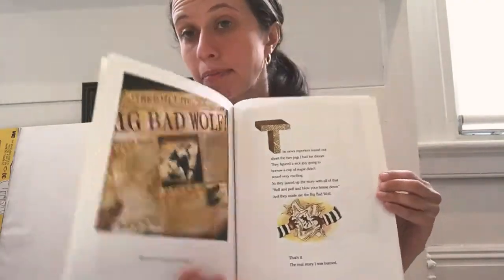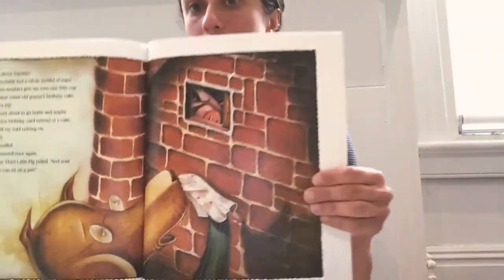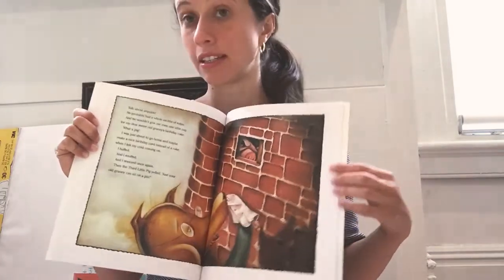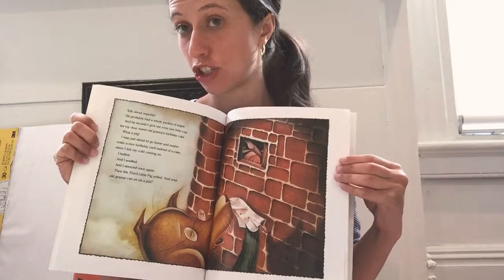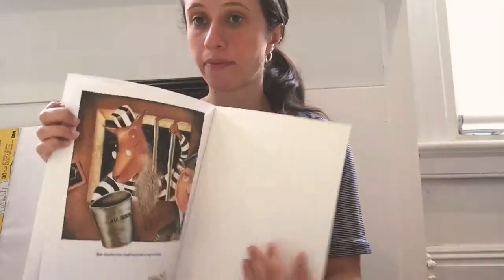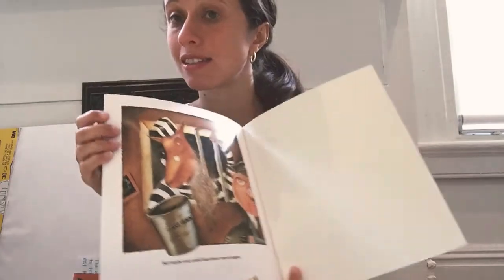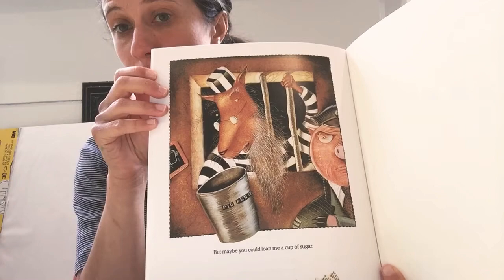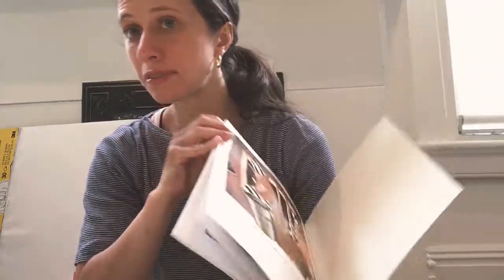Nope, because remember the last pig, the third pig in the brick house, was not very polite, was a little rude, and wouldn't lend him any sugar. And so at the end of the story, he's in jail and he's still asking for sugar. He says, but maybe you could loan me a cup of sugar?